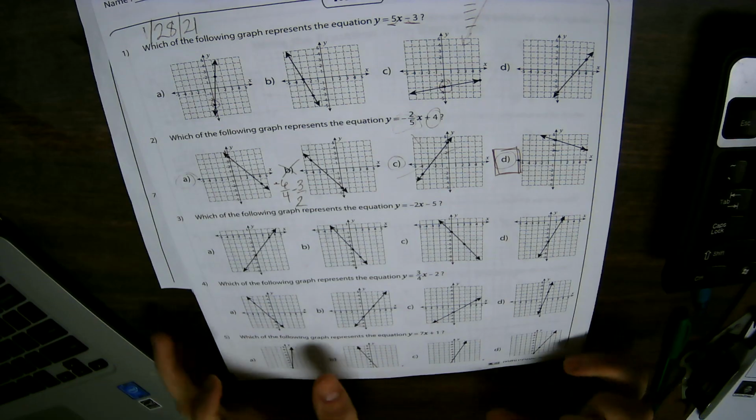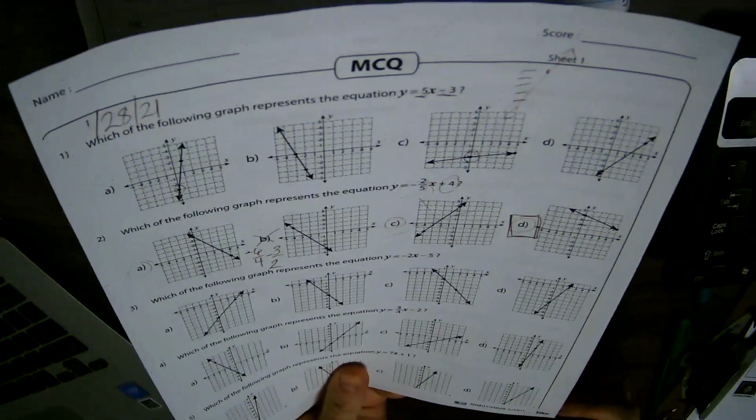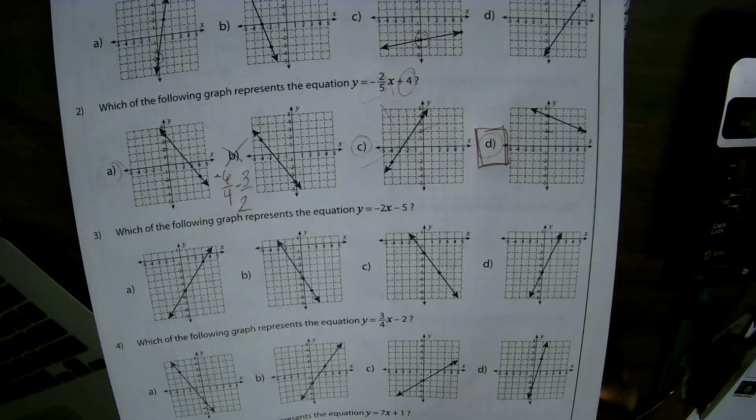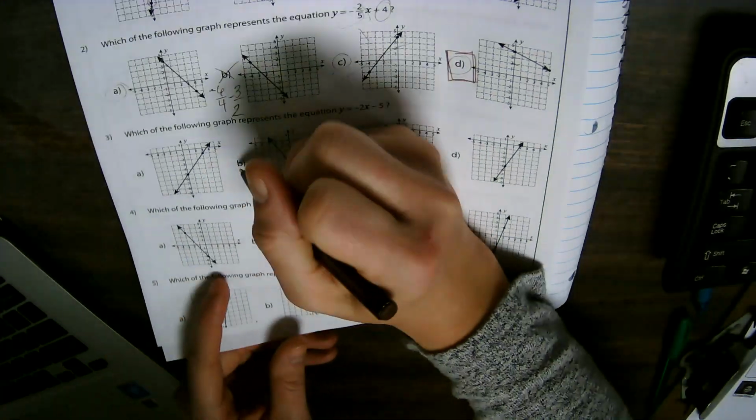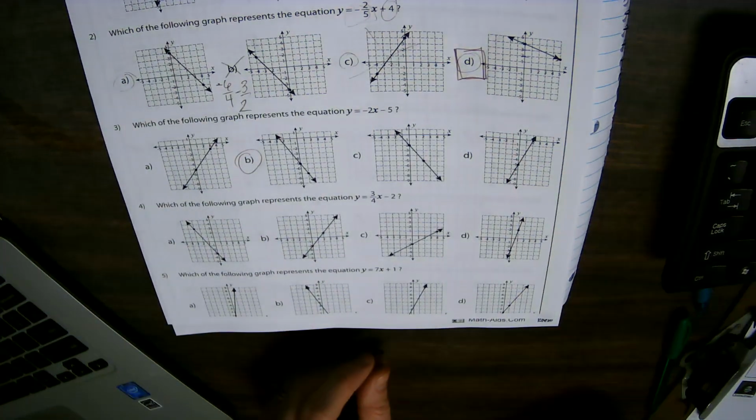Try number 3. Y equals, we gotta hold it this way, y equals negative 2x minus 5. So you're looking for a negative 5 y-intercept, so it cannot be C. And you're looking for a negative slope, so it can't be going up to the right. So it cannot be A or D. So that only left us with B. We didn't even have to look, right?